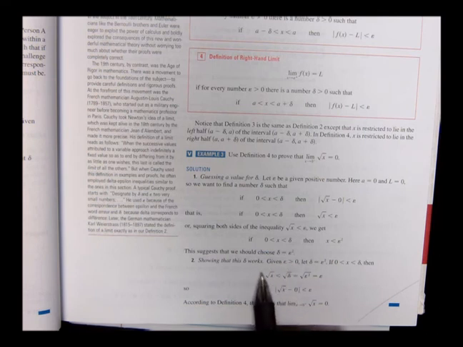So let's take a look. Given that we have, again, a value greater than 0 of epsilon, let the delta equal epsilon squared. X has to be bigger than 0 and less than the delta. That will give us the square root of x less than the square root of delta, which is equal to the square root of epsilon squared, which is epsilon.